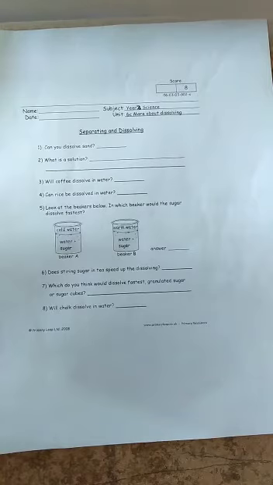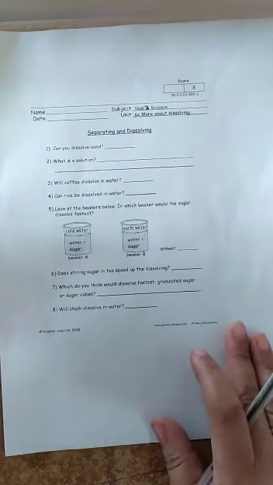So number 1, can you dissolve sand? If you remember previously when I had sand, I was not able to dissolve it in the water. I had to use a sieve to sieve the sand, and the liquid would be separated from the sand. So that's how you separate. We had to separate the sand from the water to get the water out, because the sand does not dissolve in water.